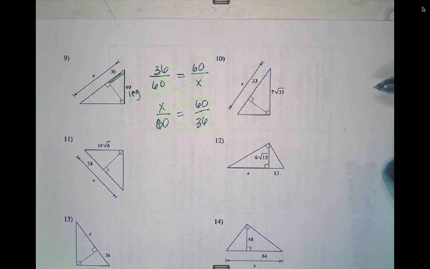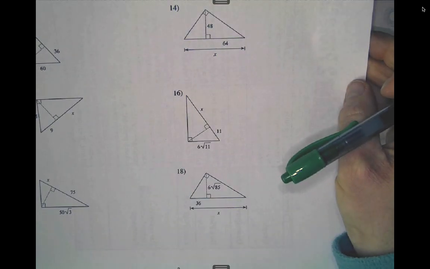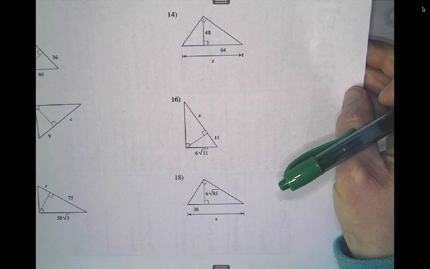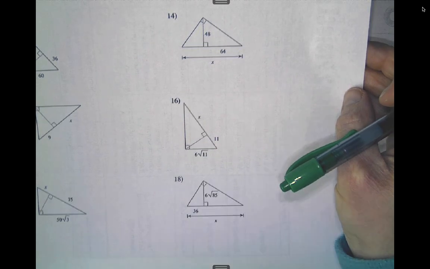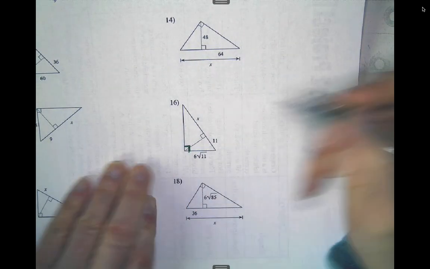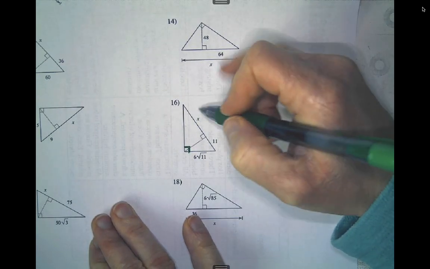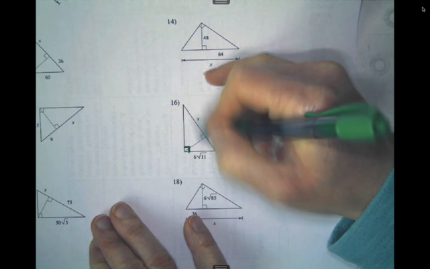Let's see here. Sometimes you'll have ones with square roots in them. If you look at number 16, this one's a little bit different. It's got a square root in it, and it doesn't tell us the whole hypotenuse, but we can easily figure that out. Oh, by the way, I didn't give you this worksheet. I'm just trying to find some more examples beyond the ones that are already in your book or on your other practice sheets. But anyways, so here's your right angle.